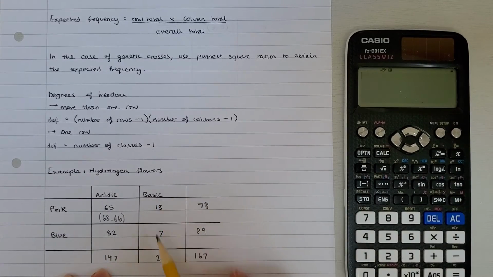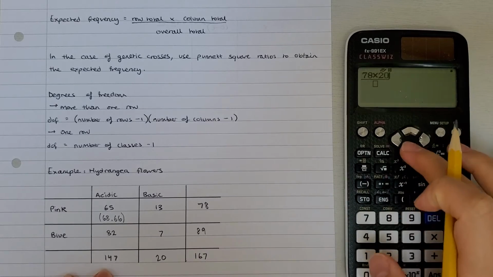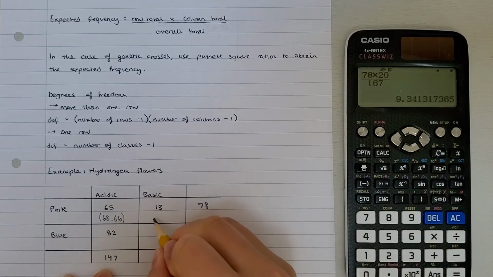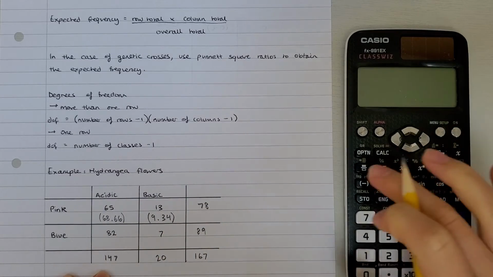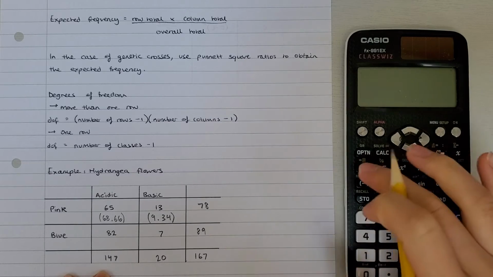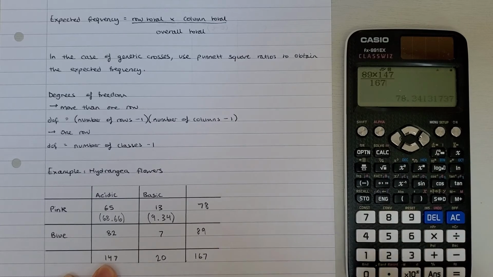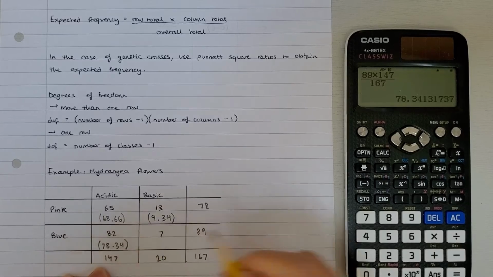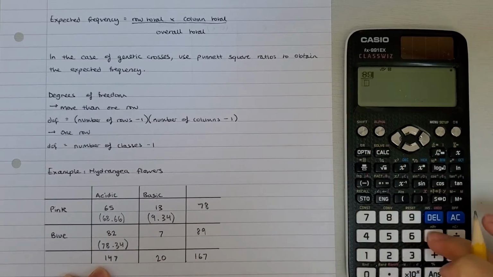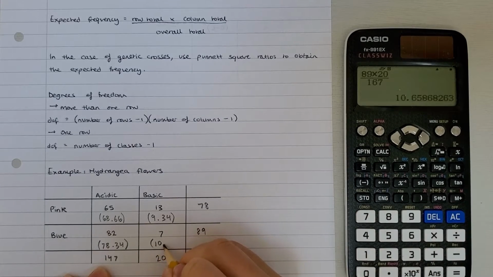If we do that for the rest of the three boxes, we have 78 multiplied by 20 over 167, which is 9.34. 89 multiplied by 147 divided by 167 is 78.34, and 89 multiplied by 20 divided by 167 is 10.66.